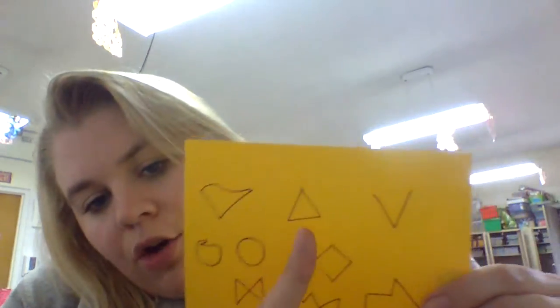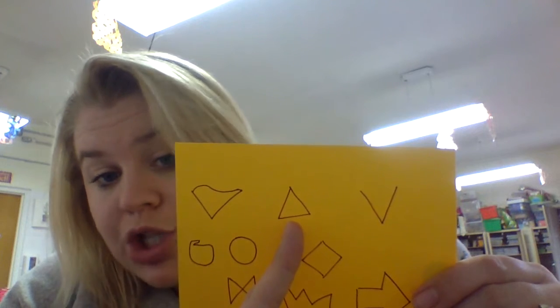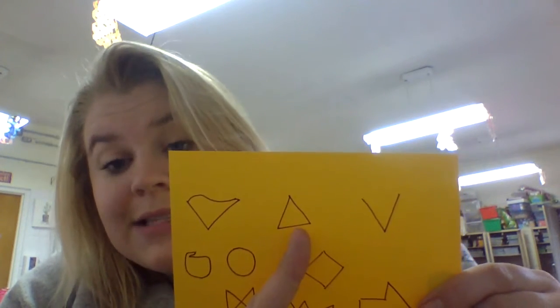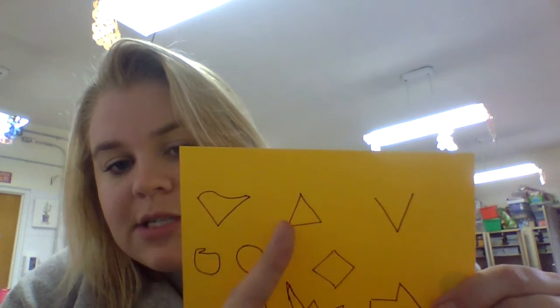So let's look at this triangle. It's closed, there's no gaps, and they are all straight. So yes, this is a polygon. If I were to take a pair of scissors and cut on all of these lines, I would have one little triangle pop out. There would be no holes in it.